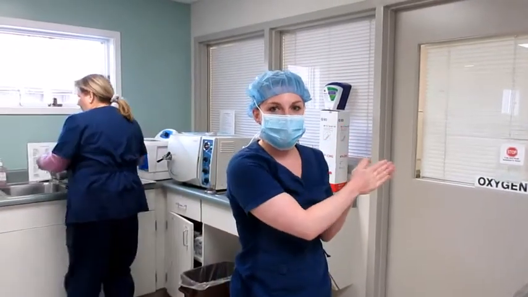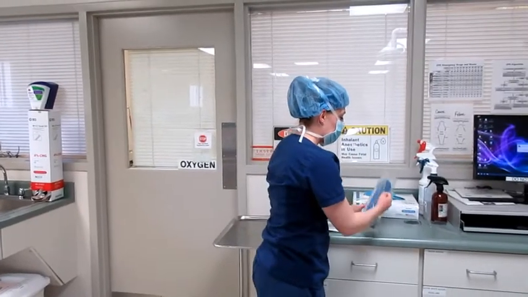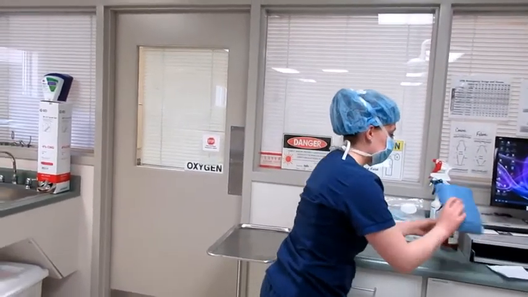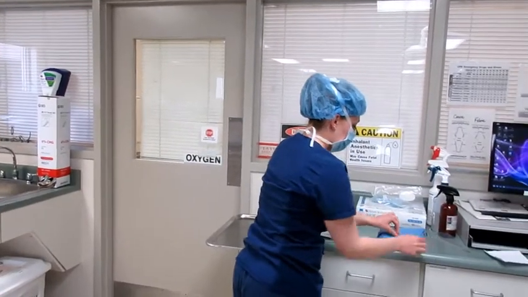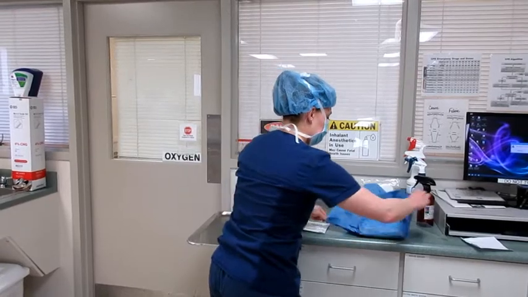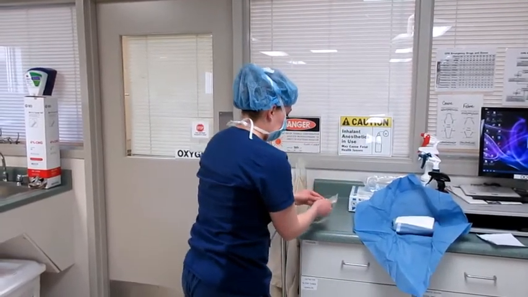So we've already placed the packs necessary for our procedure in the surgery suite. I've done just a normal hand wash of my hands, so I can then open my gown. Take that out. The outside is not sterile, so I can touch that. And I use the tabs to go ahead and open the gown pack. And then open my glove pack.